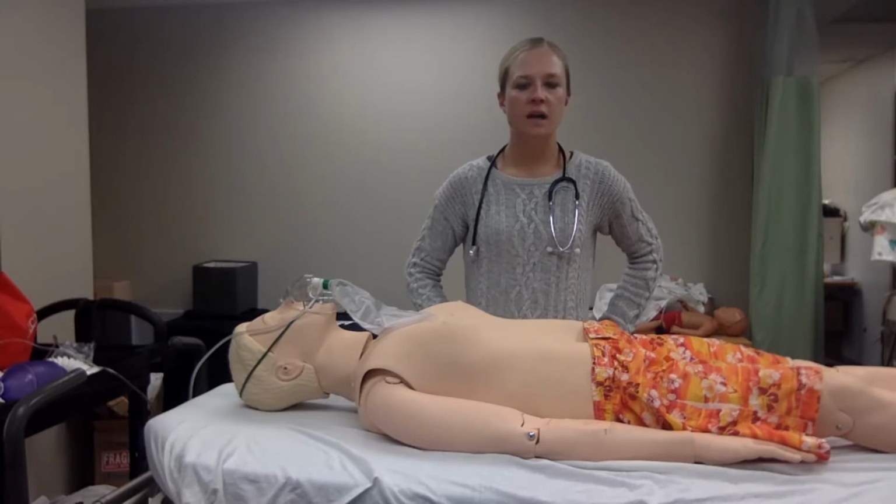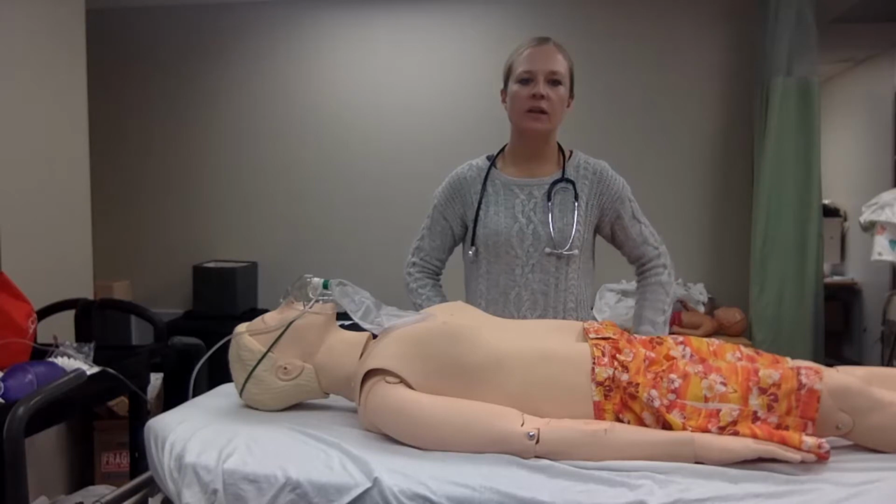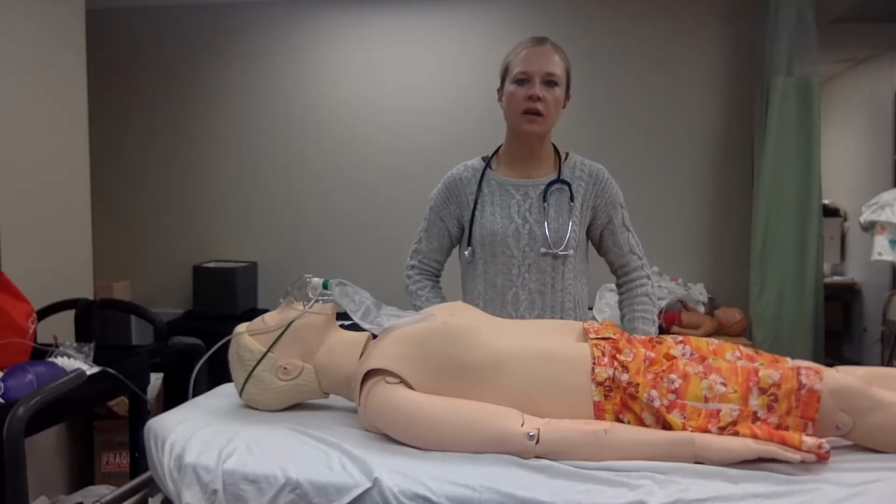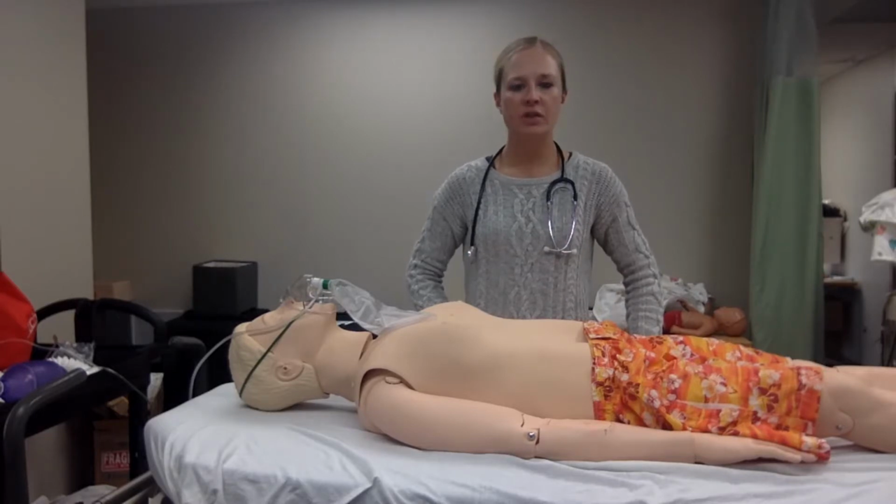If my patient does not have a pulse, I will initiate life support measures, including CPR, correcting underlying causes such as tension pneumothorax or cardiac tamponade, administering fluids and blood products, and preparing for a thoracotomy.